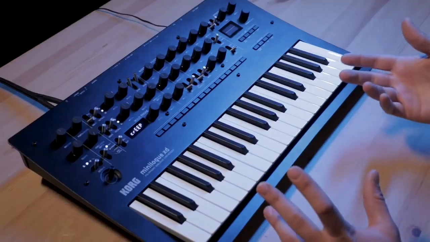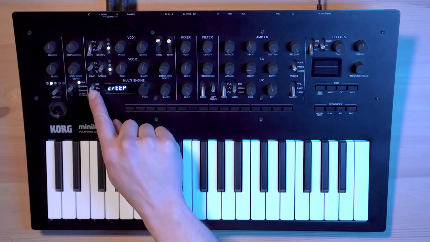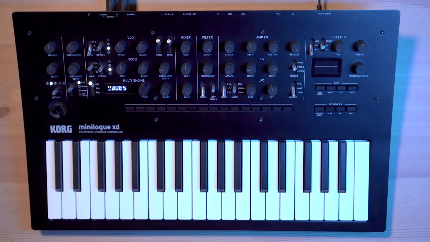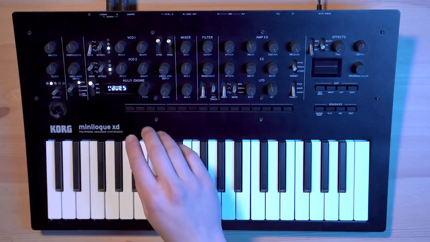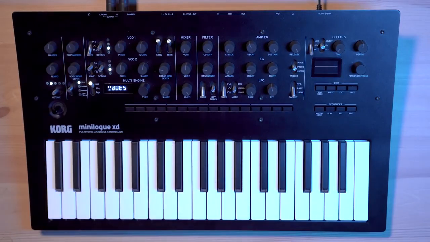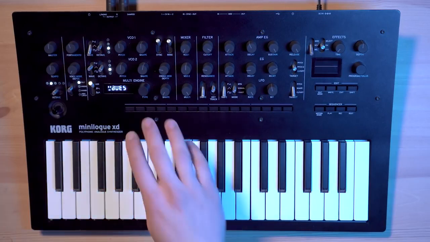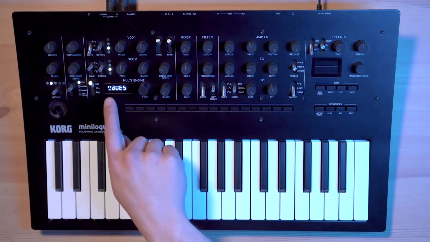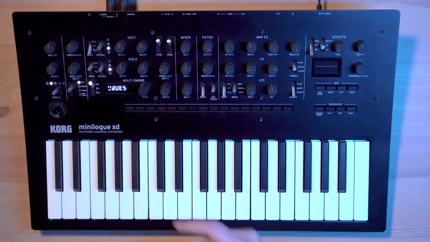The third mode in the multi-engine on minilogue XD is the user section, and that's really exciting. It debuted on the Korg Prologue as the first ever open source oscillator found on an analog synth. So users can load custom waveforms. Out of the box it comes with a morphing wavetable oscillator that sounds like this.